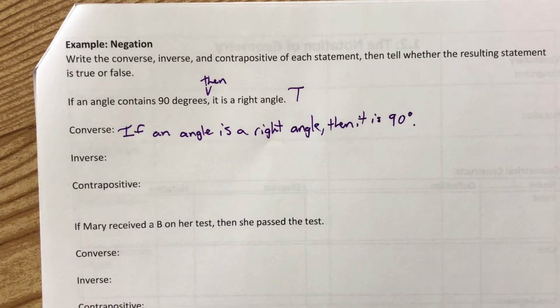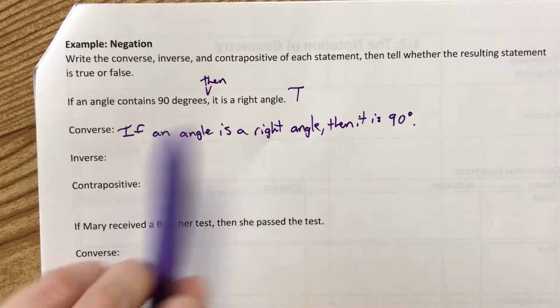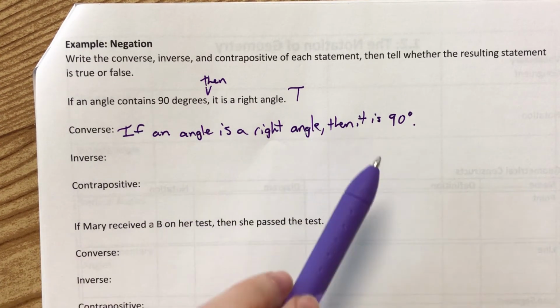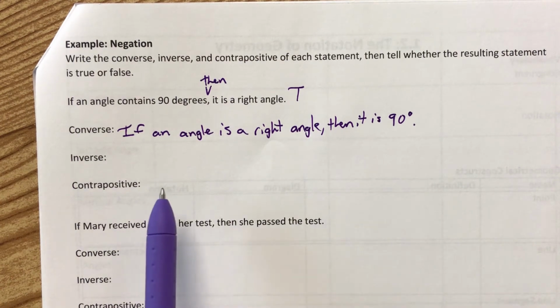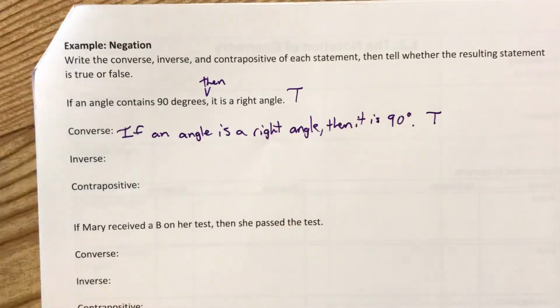All right, so we can use grammar to make these sentences grammatically correct when we switch them around. We don't need to make the wording exactly the opposite as long as we keep the spirit of this and we flip around the hypothesis and the conclusion, right? We still want an if-then statement, though. We don't want a then-if statement. So if an angle is a right angle, then it is 90 degrees. Well, that statement is also true.